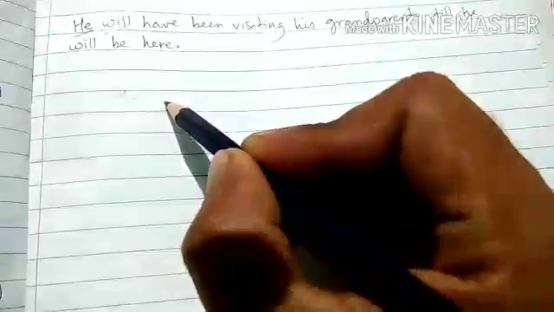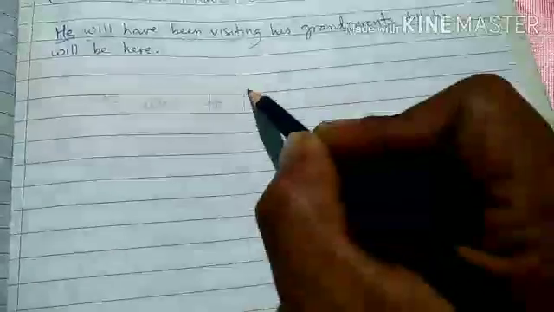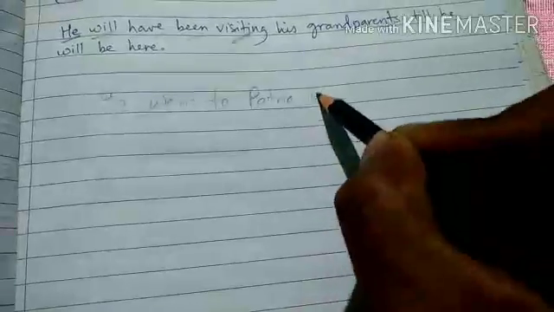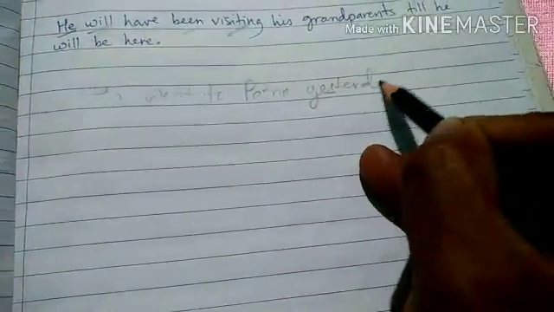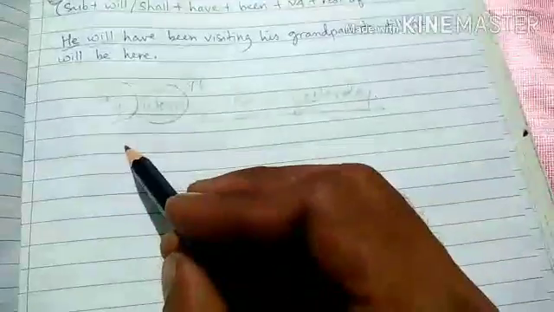Now let us try framing or transforming sentences in one tense into other tenses. Like, he went to Patna yesterday. We have to identify the tense. Subject plus B2 plus rest of the sentence. This is in simple past tense.